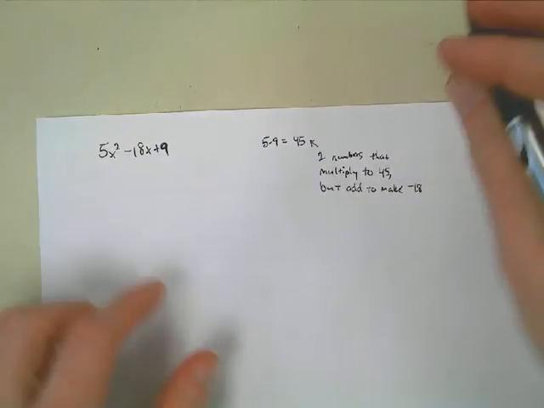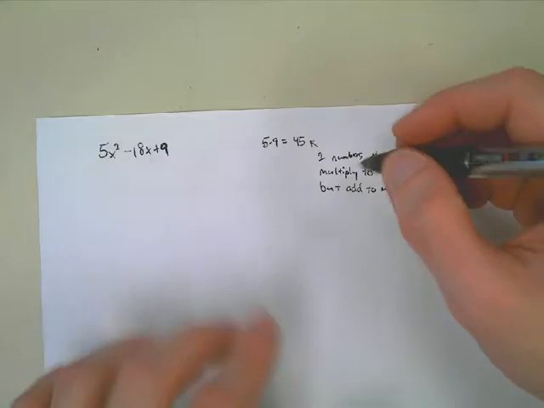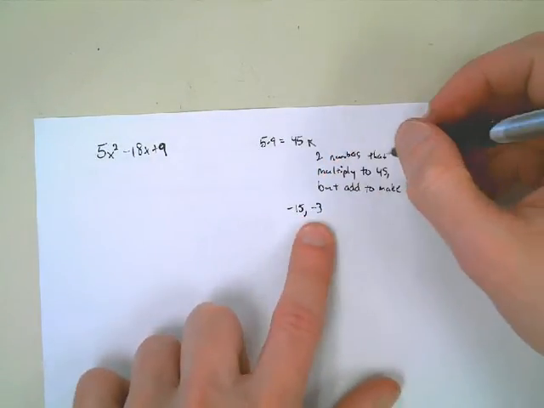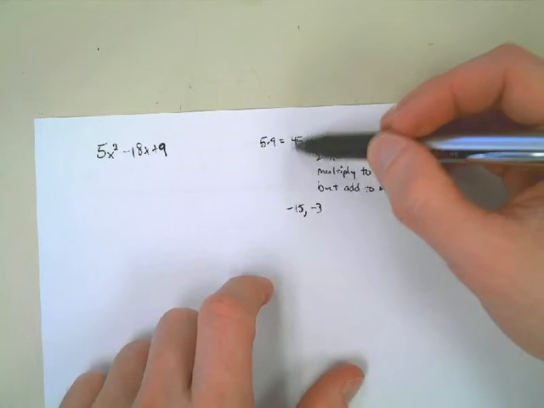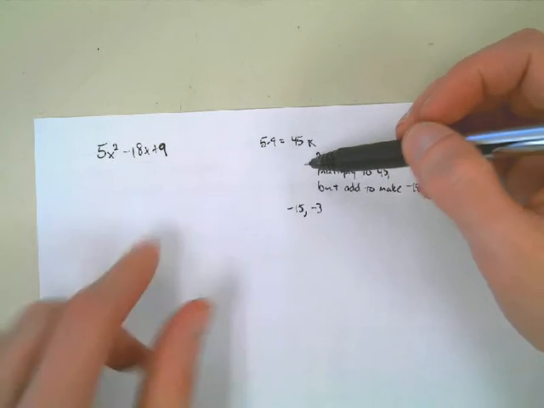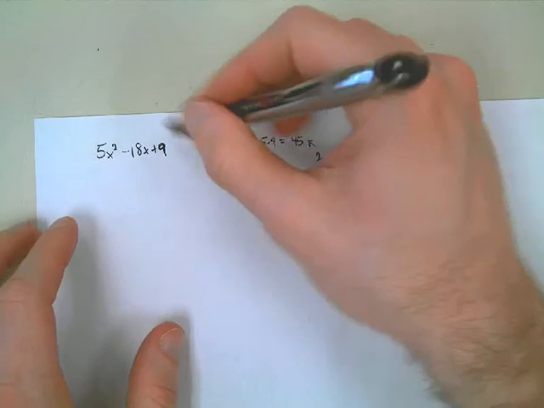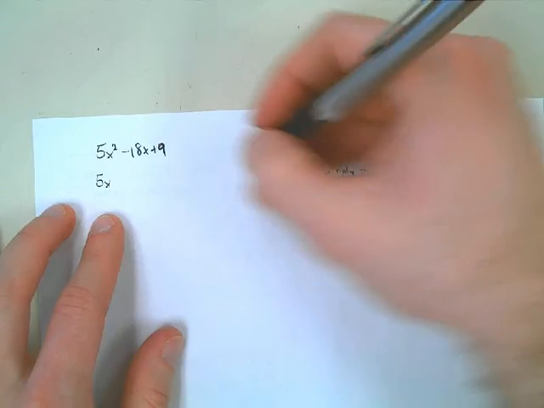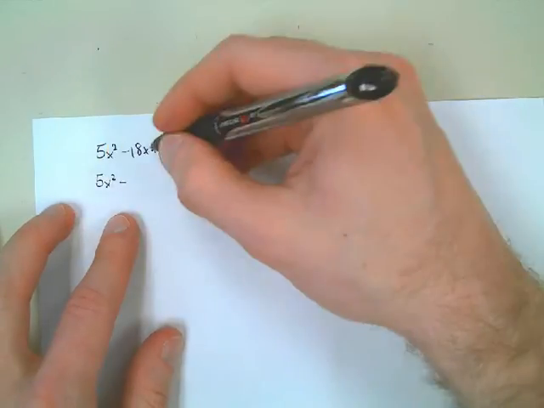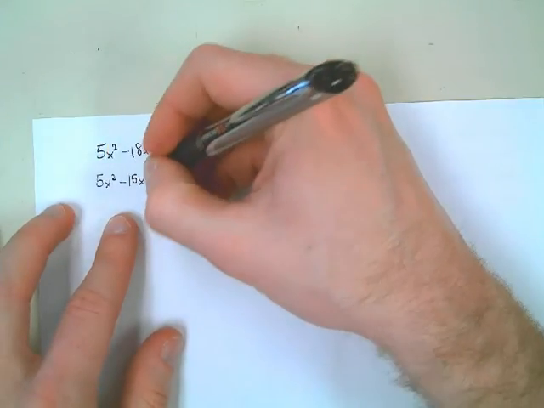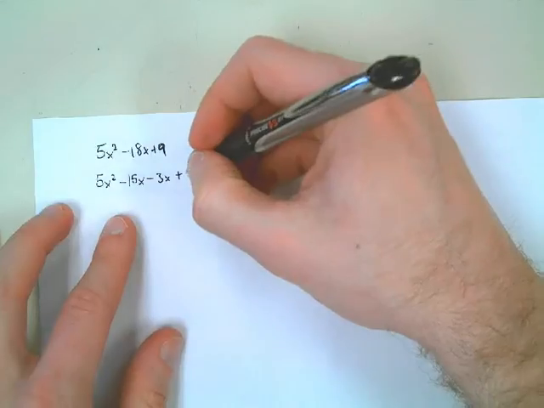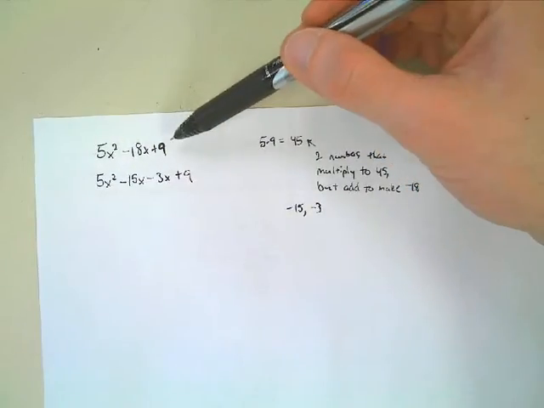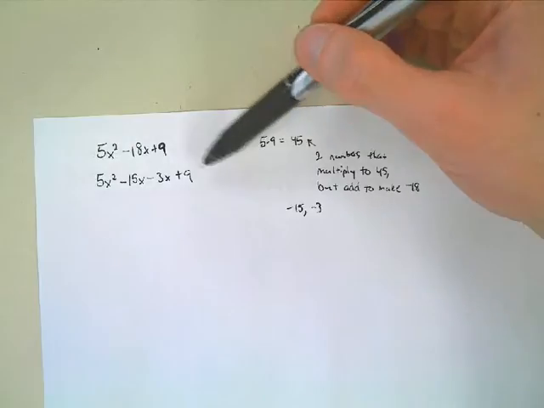So in this case, we have negative 15 and negative 3. These 2 numbers multiply to make the 45, but also add to make negative 18. Notice we didn't change our trinomial at all here. And in fact, what we're going to do now is use those 2 numbers that we just identified and break up this middle term. Like that. All right. So are these two expressions equivalent? Are they saying the same thing?